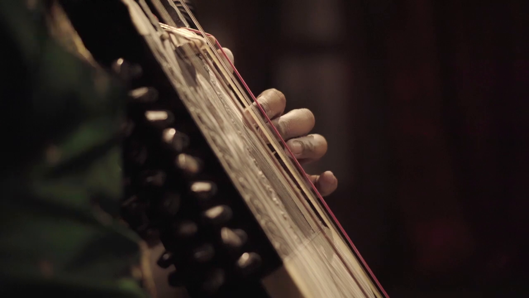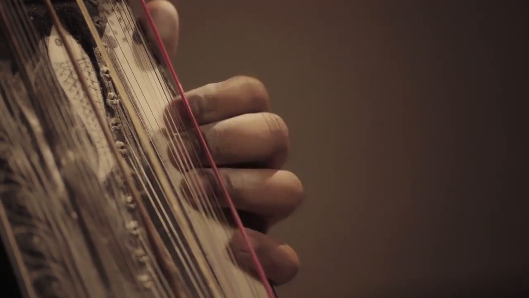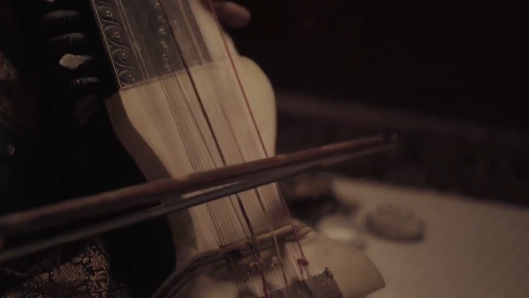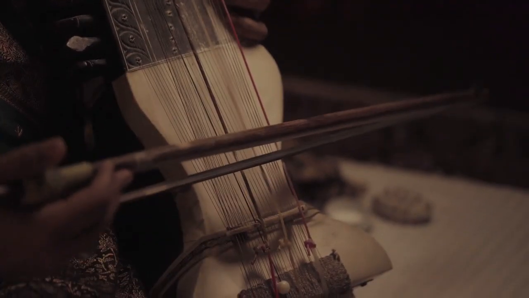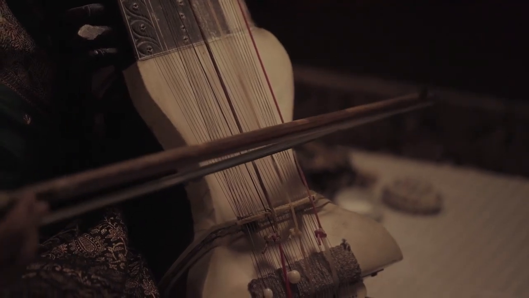The fingers of the left hand are used to create notes by pressing the strings with the skin just above the fingernails. And the bow is held in the right hand palm facing upwards, and it is drawn across the main strings of the sarangi just above the bridge.